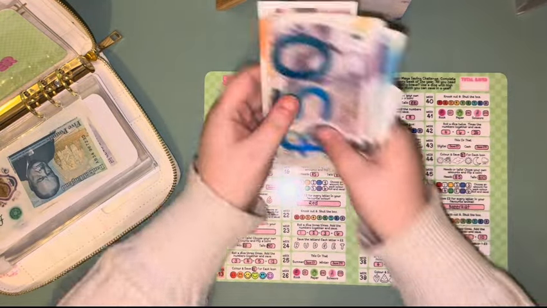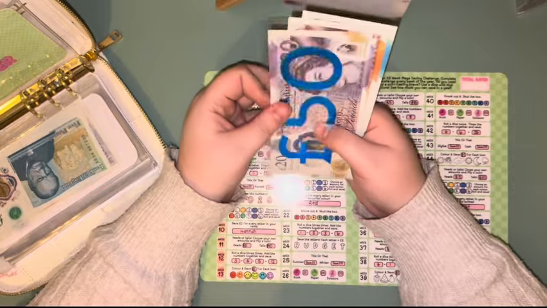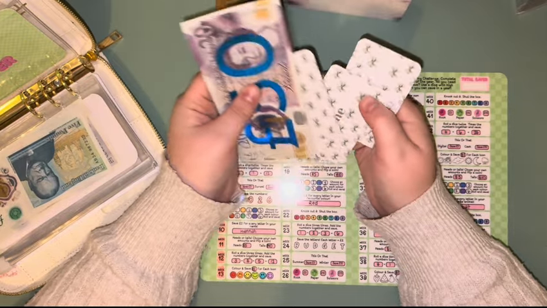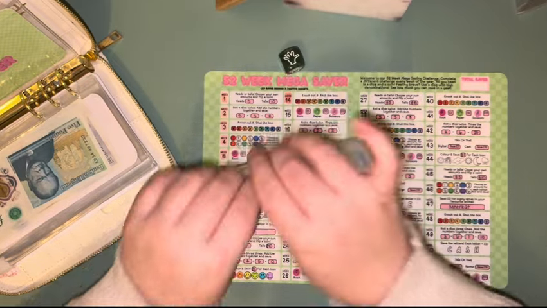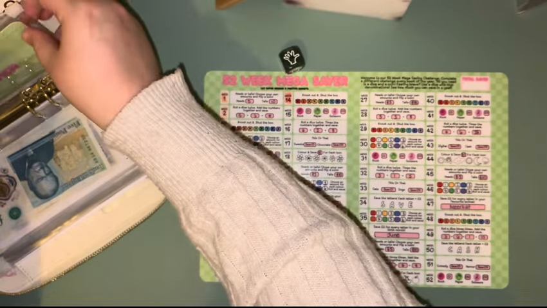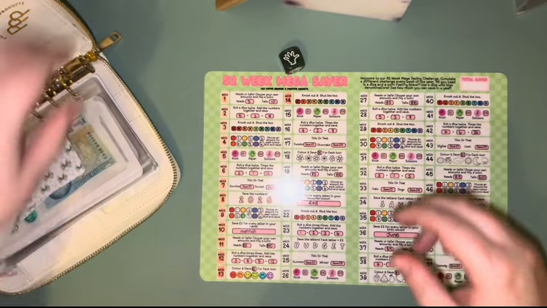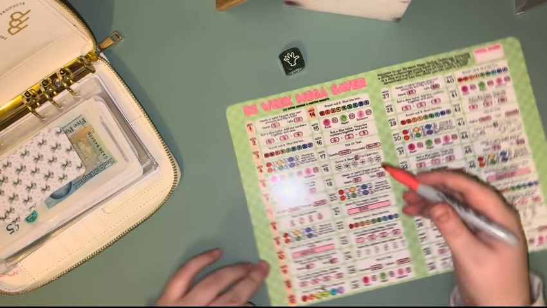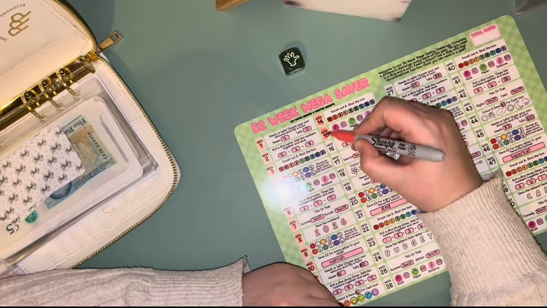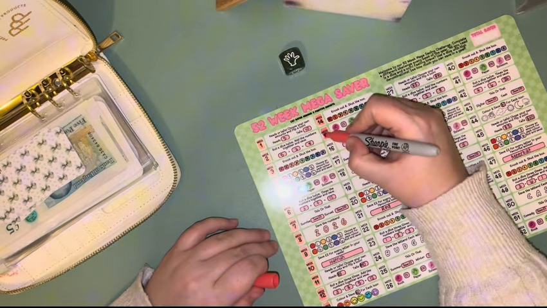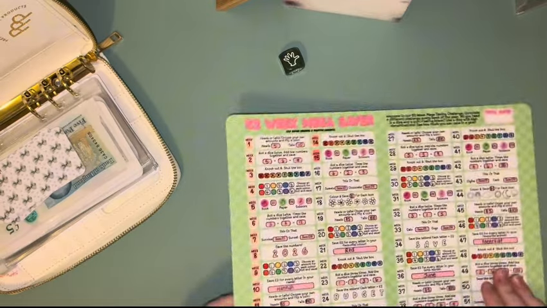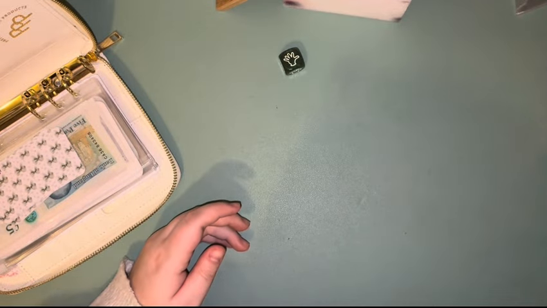So we've now got 50 in the bank, 70, 90, 100, 5, 6, 7, 8 and 9. So £109. And I forgot to do this last week. We're not going to forget this week. Colour in this bit here. And that can go up there.